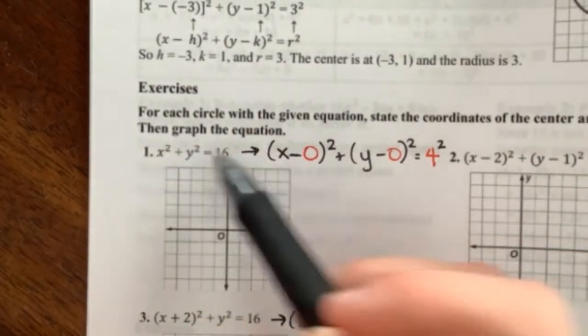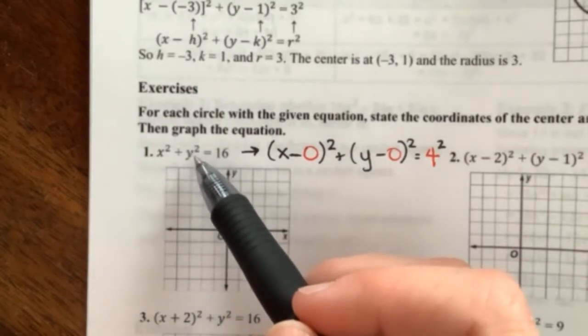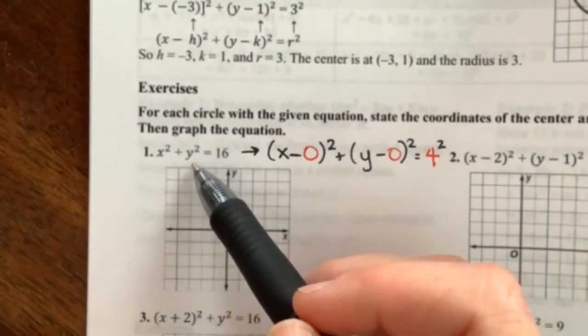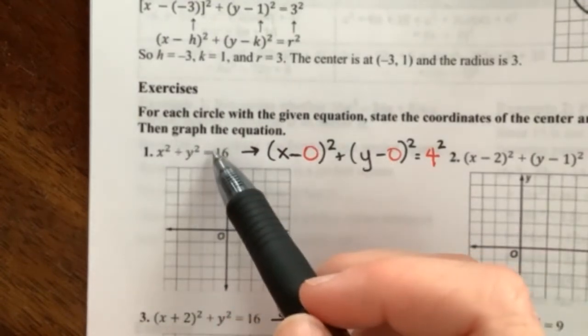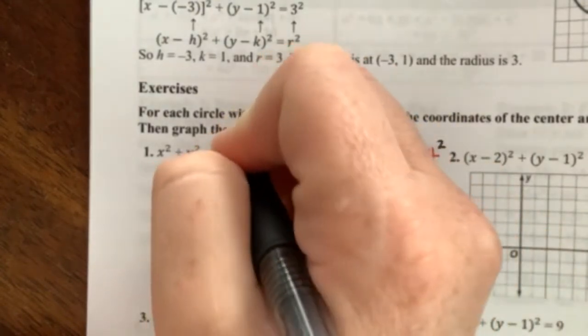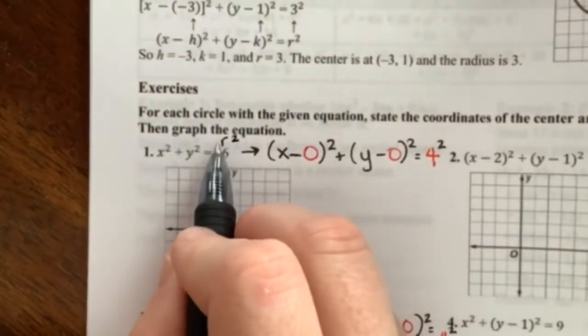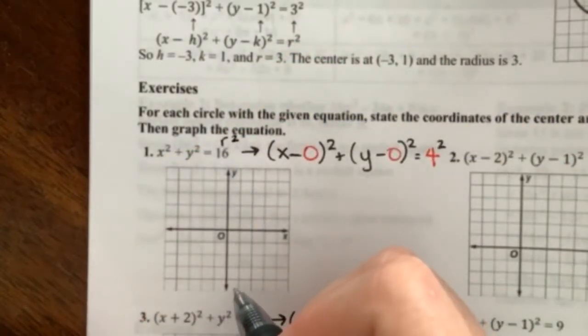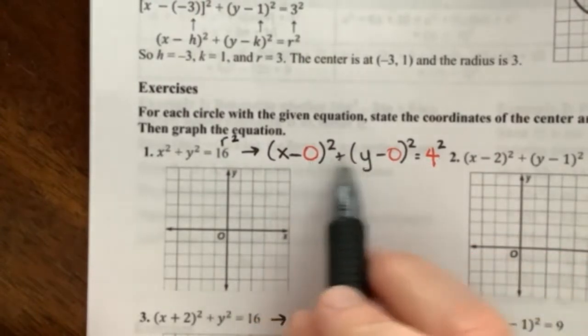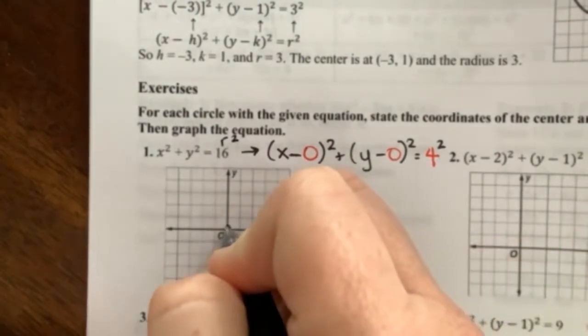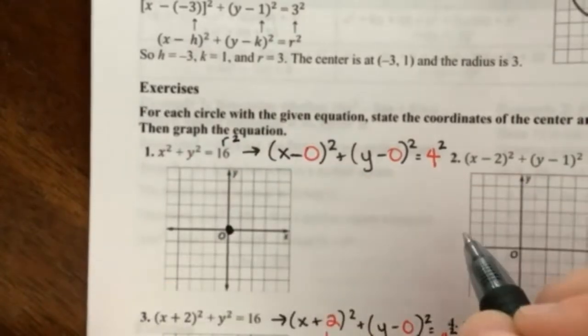0, right? Same thing with y. What turns y minus a number into just y? Well, that number should have been 0, right? And then 16 is really the radius squared. So to figure out just what the radius is, I take the square root of 16. So I rewrote it this way so I can see that the center of my circle is at 0, 0, and the radius is 4 units.